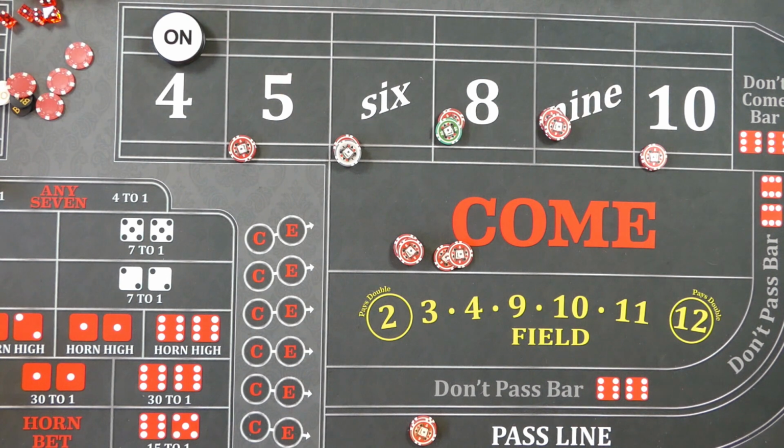So make sure you're very aware of come bets, the rules, and how they work if you're going to play them. If you are dealing them, make sure you are aware of proper procedure so that you can do it correctly, so that you can show that you know what you're doing. And I hope this helps you guys, maybe answers any questions you may have or clarifies things that you may have been a little foggy on.